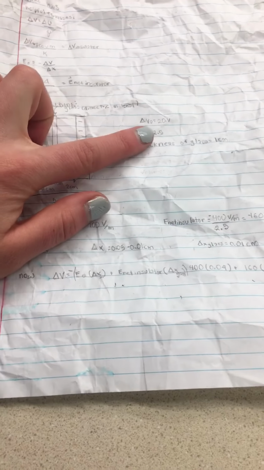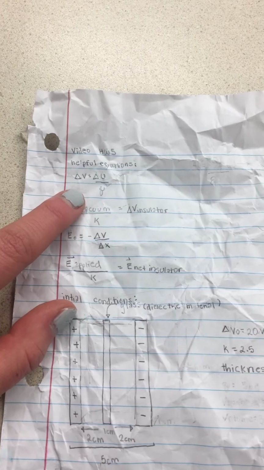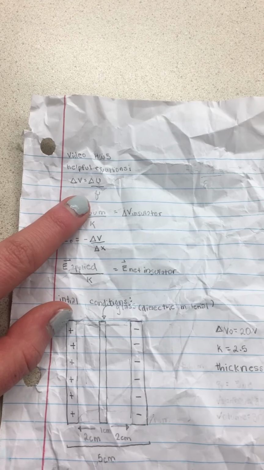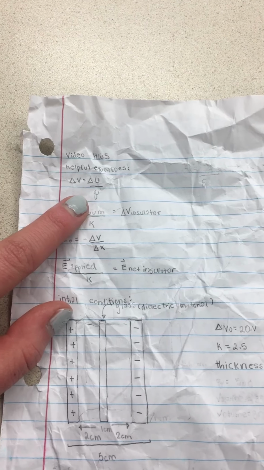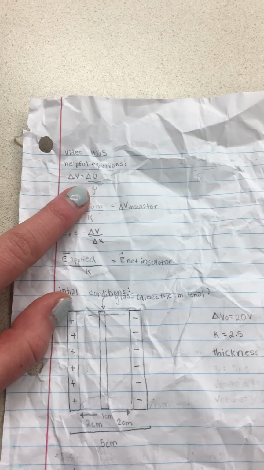So this makes sense. We have slightly less potential than we did in the beginning of 20 volts. And if we relate that back to the energy stored, we can see that the potential is equal to energy stored over Q, so that means potential and energy stored are directly related.